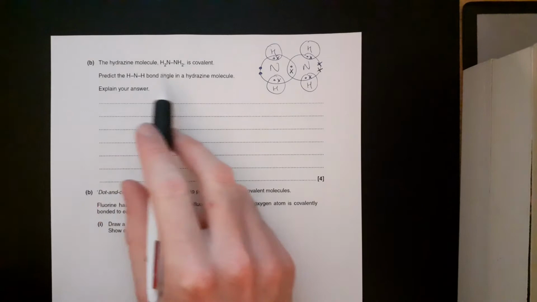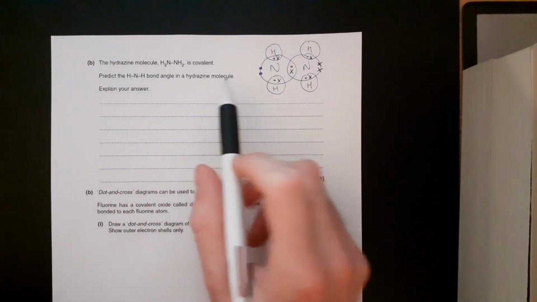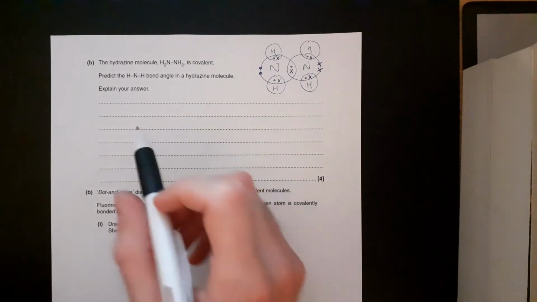Right. So then we've got 4 marks to get here. They're not going to give us any marks for this. They didn't ask us to draw a dot and cross diagram. So this isn't going to get us any marks. This is just our working out to be able to do everything else.